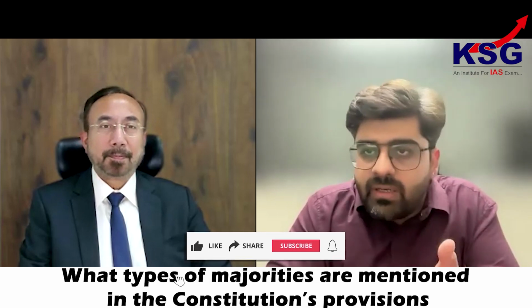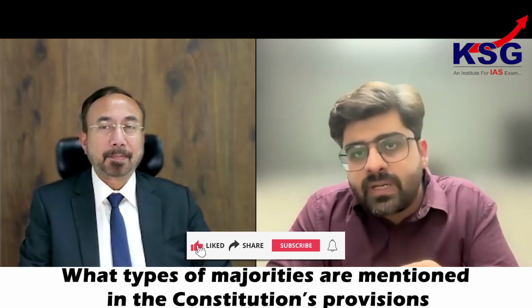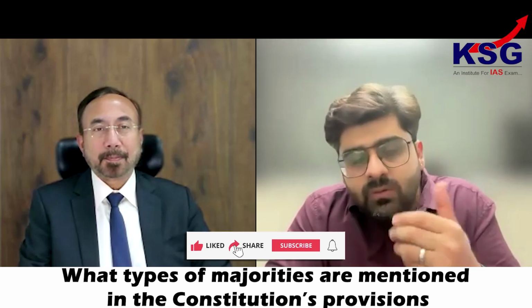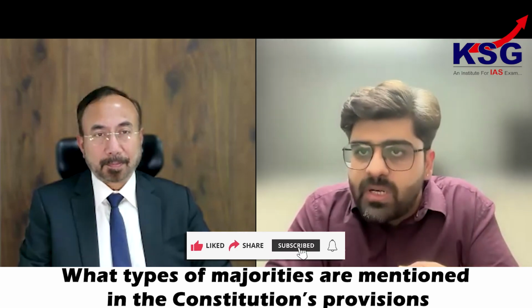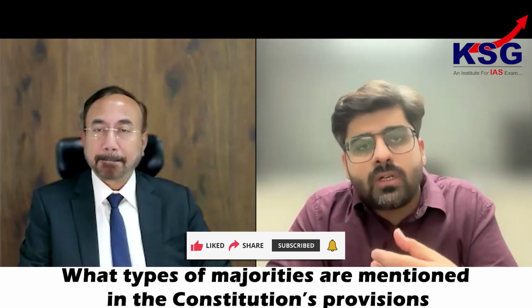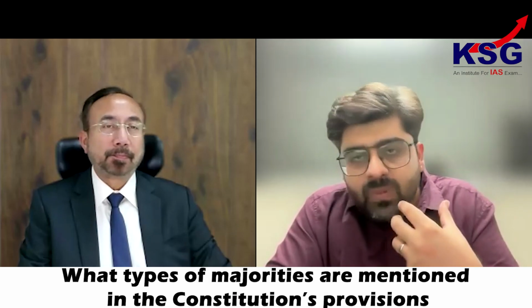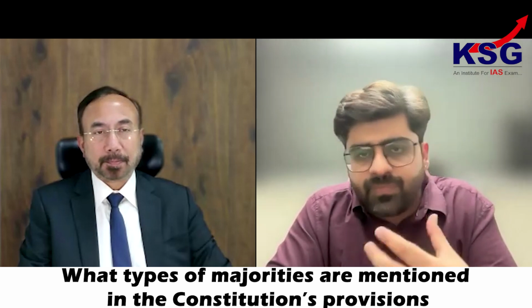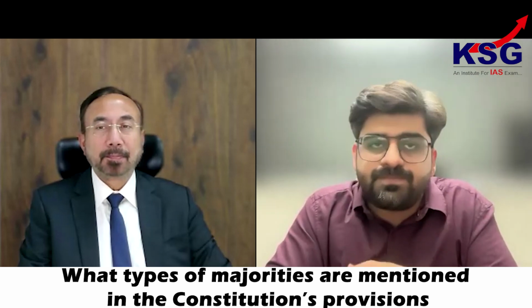Now, it's relatively difficult to get this number. That is why substantial issues involving constitutional amendments, involving removal of the judges of the Supreme Court or the CAG or the Chief Election Commissioner, are where this majority is used.